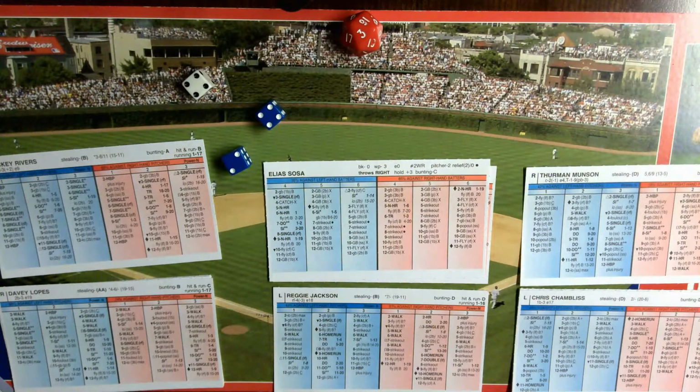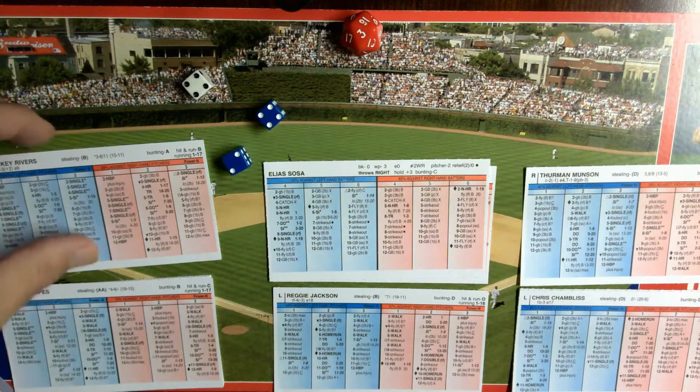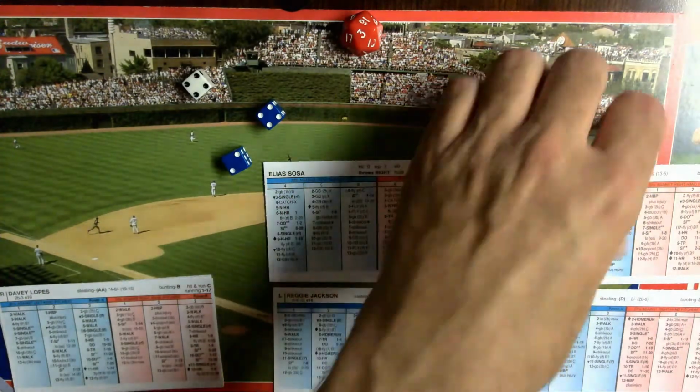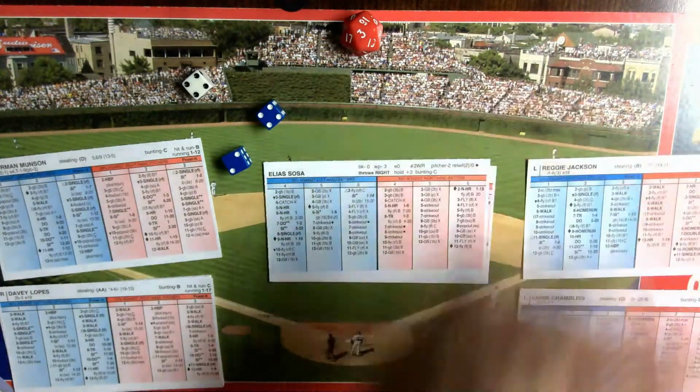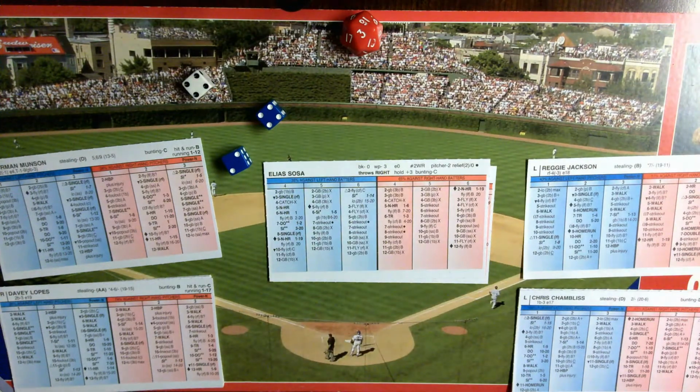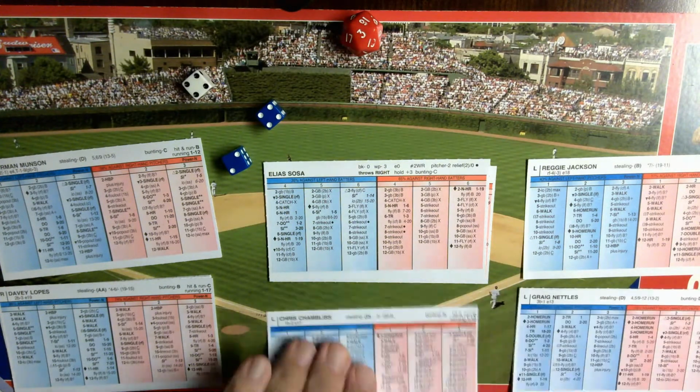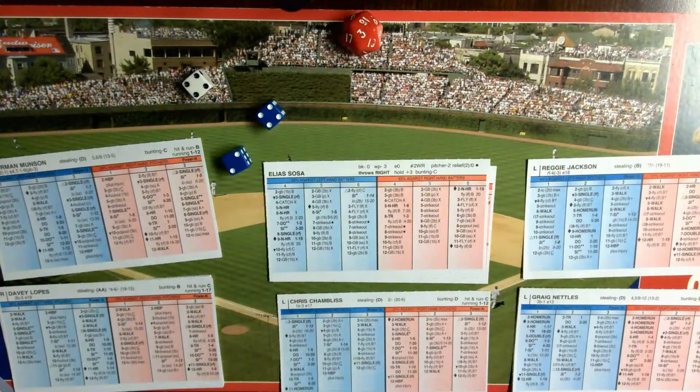And just like that, Sosa's given up 2 hits. So Munson is going to go to third. Jackson is going to go to first. And there still remains only 1 out, with Chris Chambliss, the first baseman, up. So the Yankees have gotten 2 across in the bottom of the 8th. Charlie Huff is ready to go in the bullpen for the Dodgers.